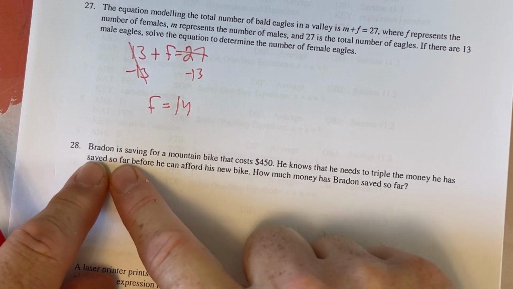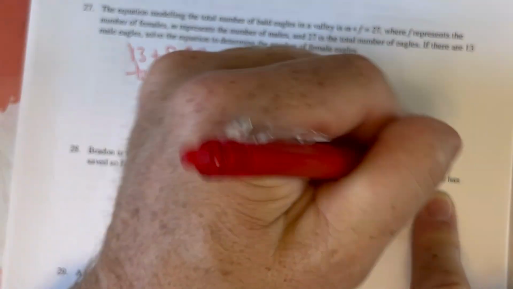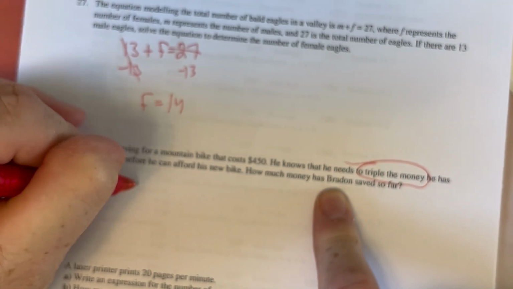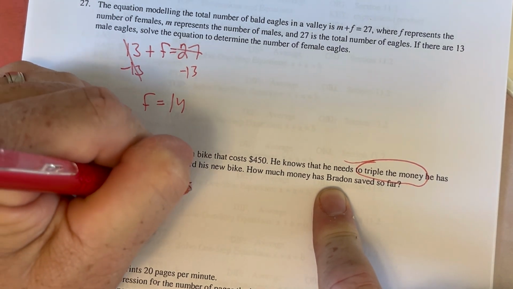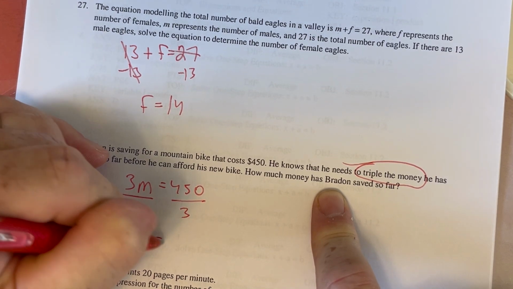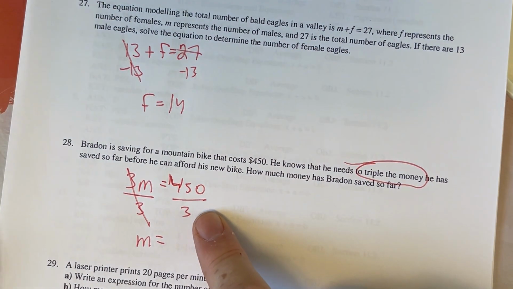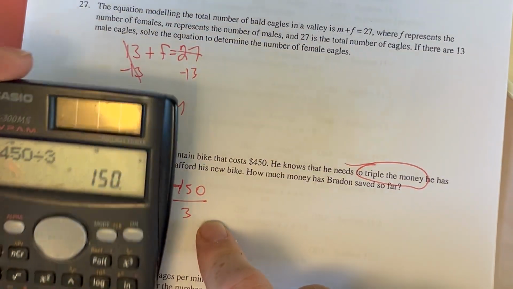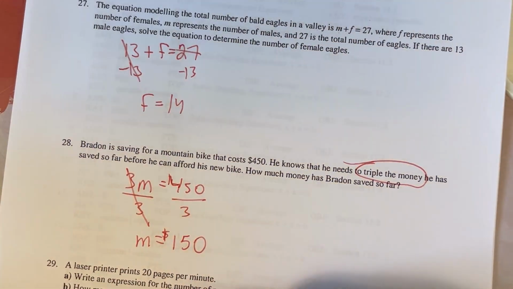Braden is saving for a mountain bike that costs $450. He knows he needs to triple the money he has saved so far so he can afford it. How much money has he saved so far? So the money he saved so far, we don't know, but he needs to triple it. Times by 3. And that will equal the 450. So divide by 3, divide by 3. So M equals, 450 divided by 3 equals 150. So far, he has saved $150.